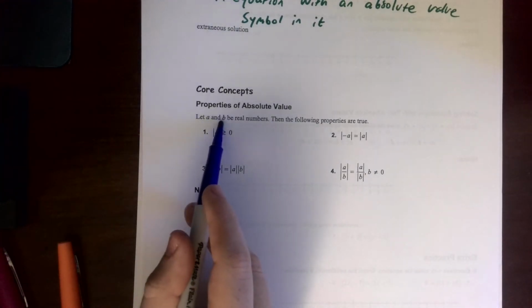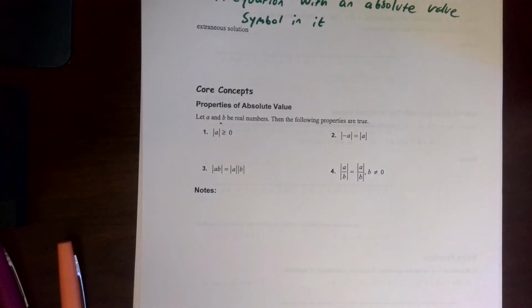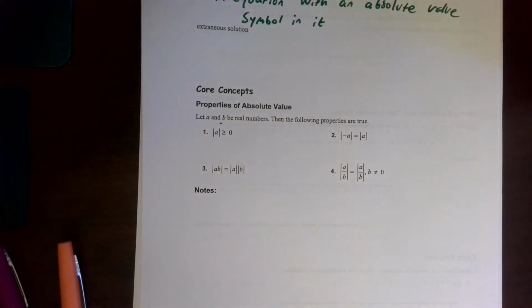It says, let A and B be real numbers. That means anytime you see the letter A or B, you can replace them with any number you want, as long as it is a real number.